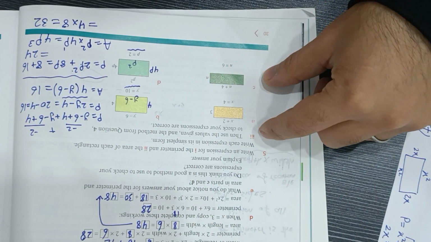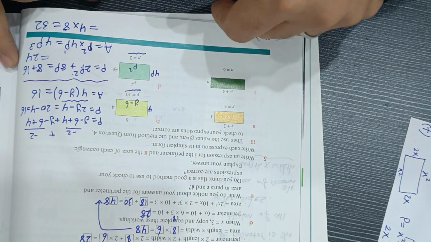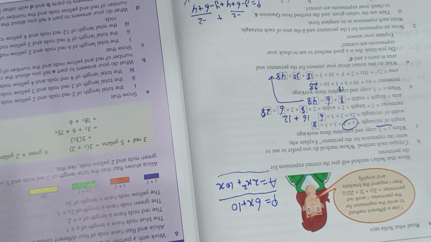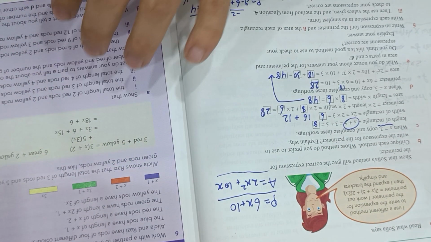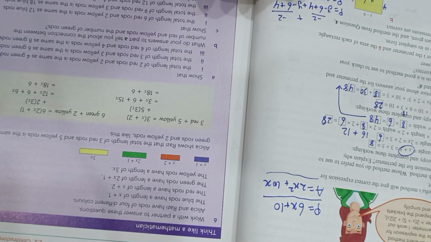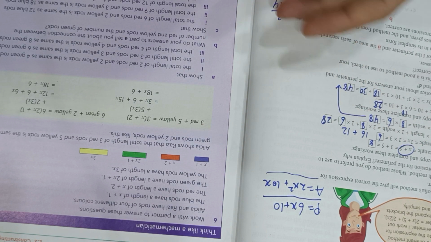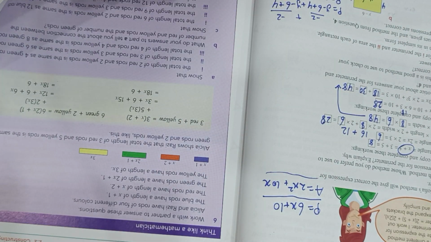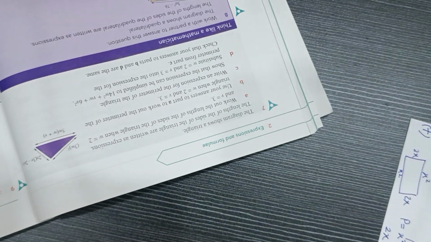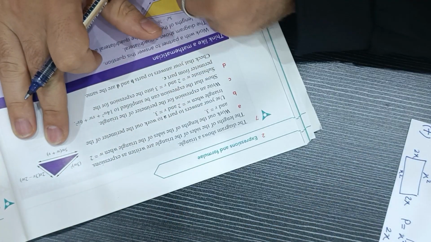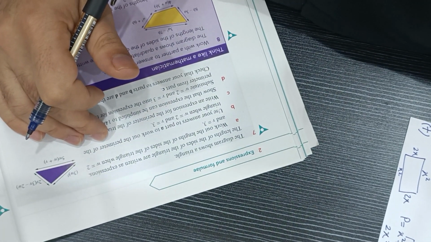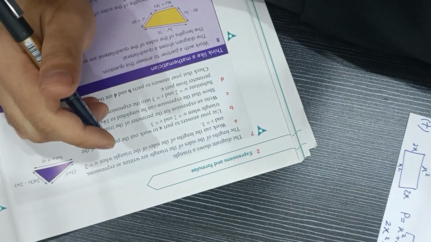I will leave A and C for you guys in order to challenge yourself and test yourself as well. Think like a mathematician. I'm not going to solve it because there is something related to the area and perimeter of these rectangles, so go and study it by yourself. It is important. Don't think that it is not important, but I would love to skip them in order to save time for the important questions.